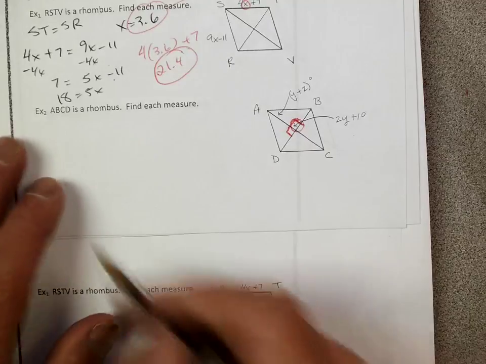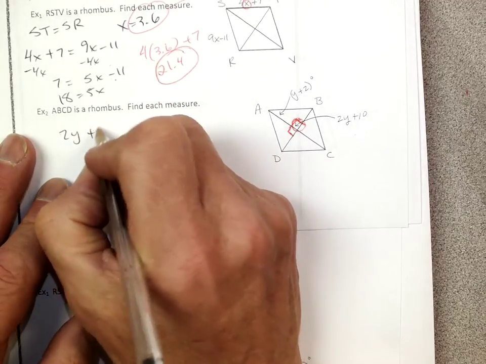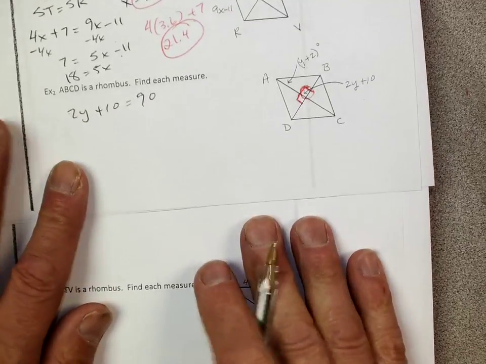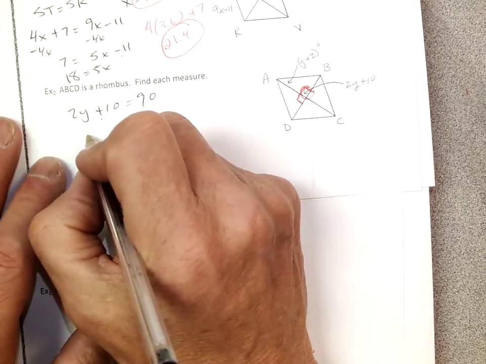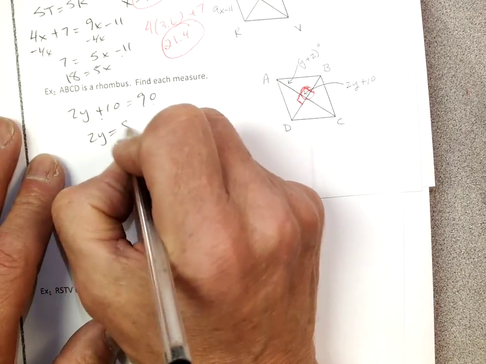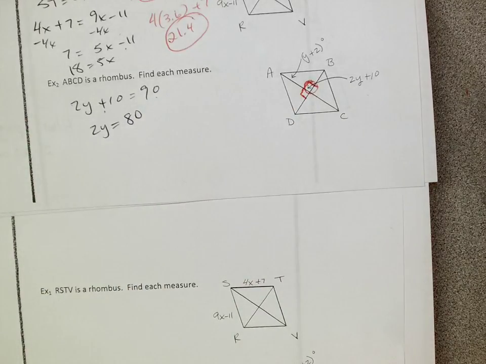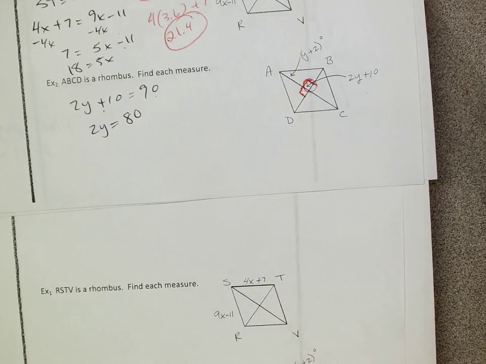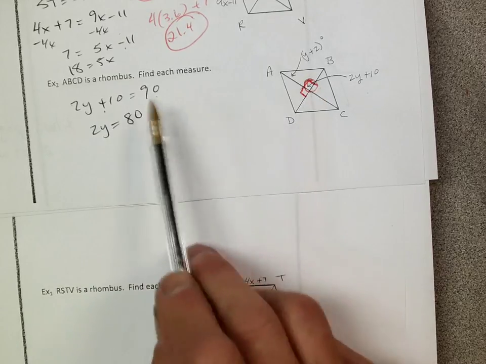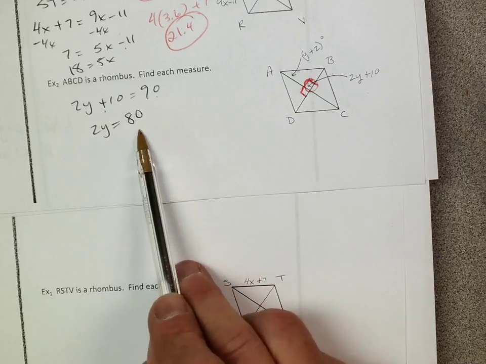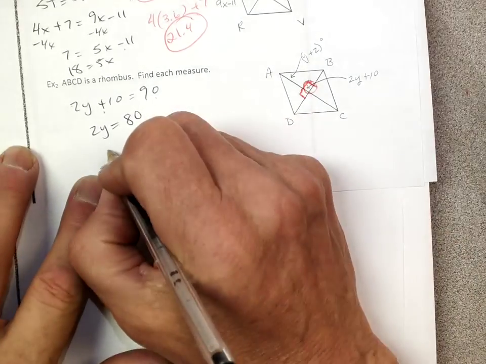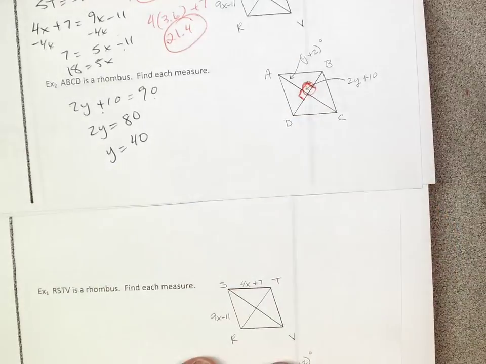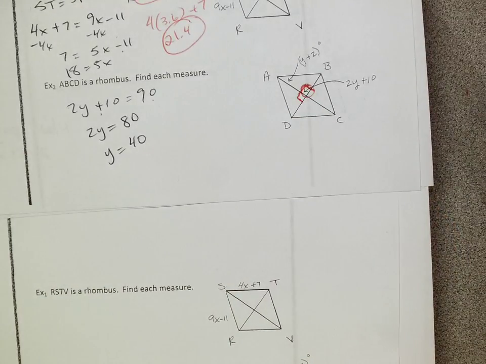So let's go right off the bat and say, okay, I can do that. 2y plus 10 equals 90, right? Easy. Minus 10, minus 10. 2y equals 80. Am I going too fast? Just a little bit? Okay, I'm going to start trying to slow down, okay, Jaden? So I knew it was 90 because it's a rhombus and they are perpendicular. So I set the 2y plus 10 equal to 90. Minus 10, minus 10 makes 80. Divide by 2, y is 40, okay? So if y is 40, that's not the answer, but we're getting closer, right?